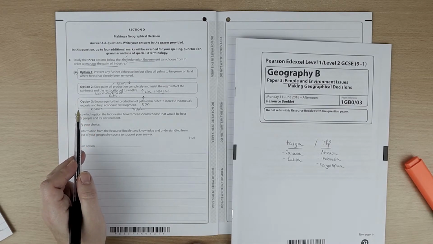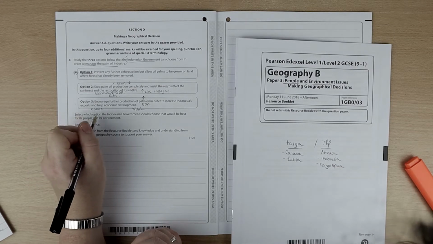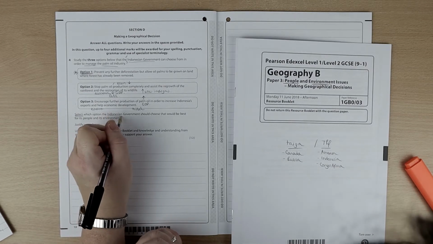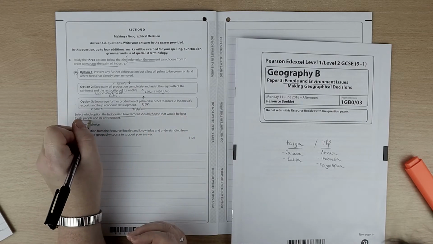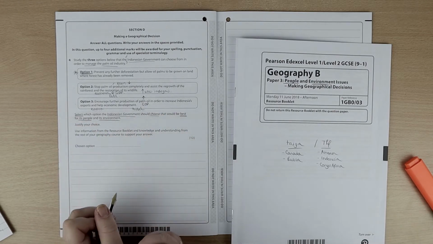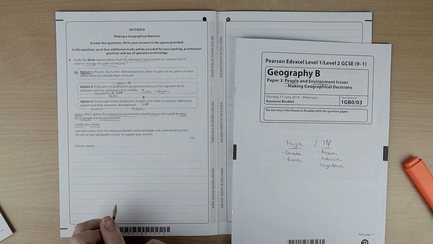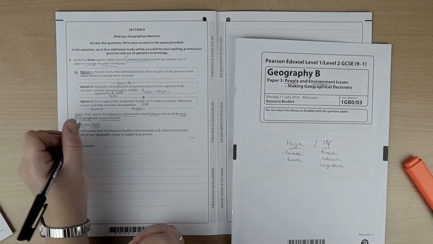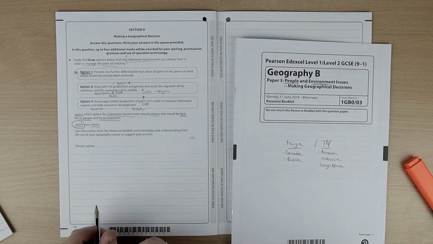Okay? The actual question is here. Select which option the Indonesian government should choose that would be best for its people and its environment. Justify your choice. Okay? That is what you've actually got to do. Now, we've not come across this one before, justify, and I think it's the only place that you will come across this as a command word.